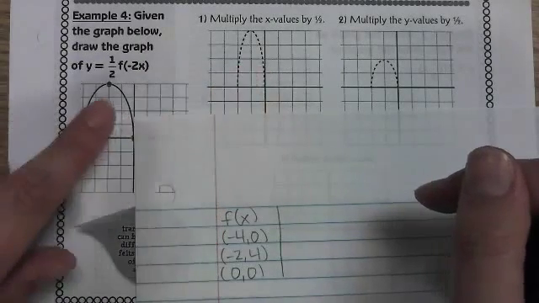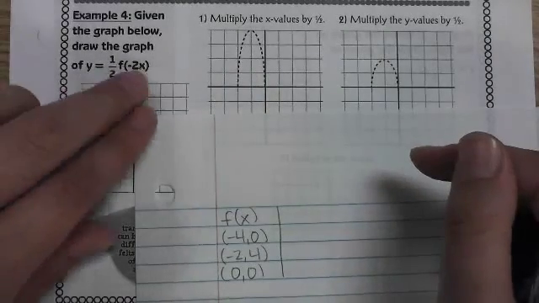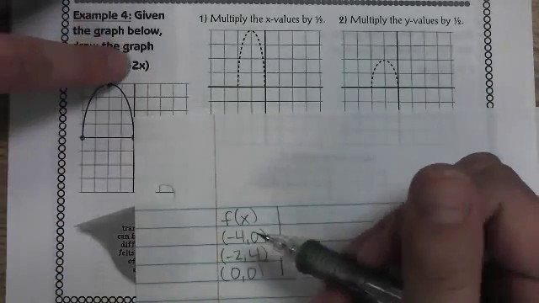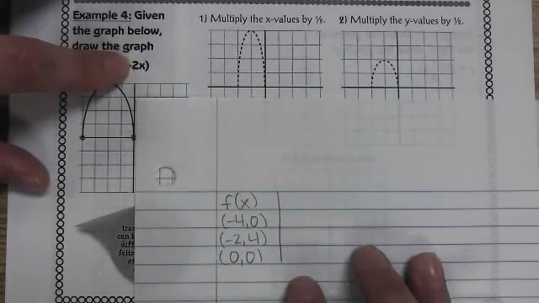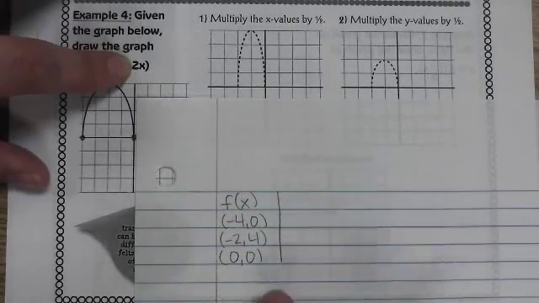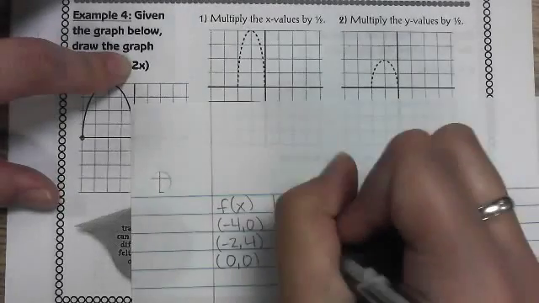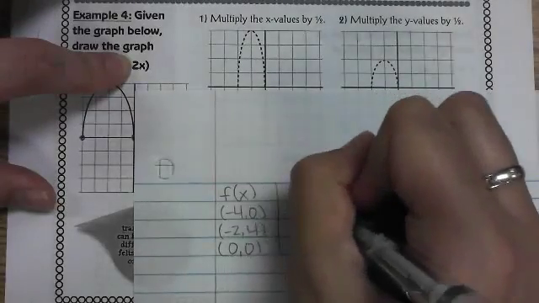So if they're multiplying the x values by 1/2, that means they're taking care of this 2x, right? So the x originally, I'm going to ignore the negative for now, the x originally was a specific value, and so if they're multiplying an x by 2 to get that original value, then the x that they were multiplying must have been a -2. And I guess I could up here put f of 2x.